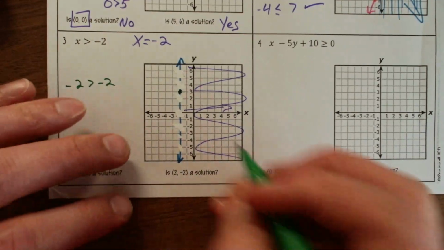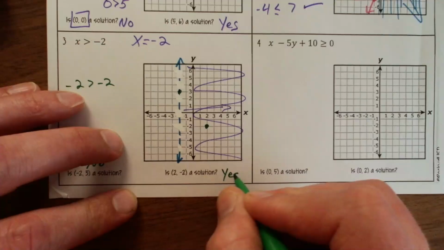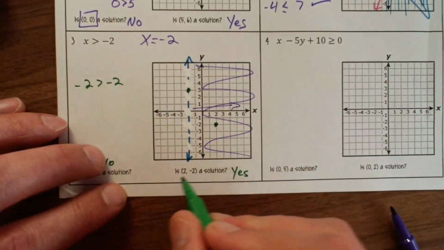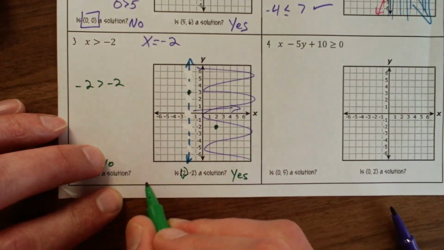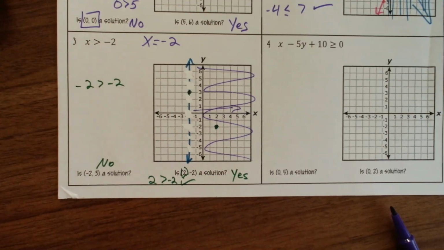Is 2, negative 2 a solution? Well, here's 2. Here's negative 2. Yeah, it's in the solution set. And again, it's just asking about this x value. Is that x value 2 greater than negative 2? Sure is.